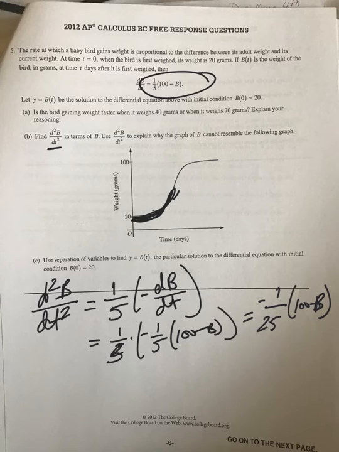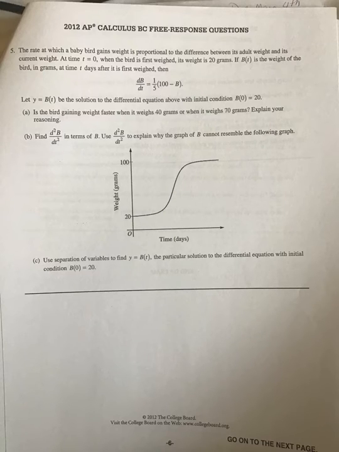Well, 100 minus b, less than 100, is going to be positive. A positive times negative 1/25 is going to be a negative. That makes it concave down, not concave up. So you have to say something like the graph of B must be concave down from the beginning, not concave up. That would be our explanation.